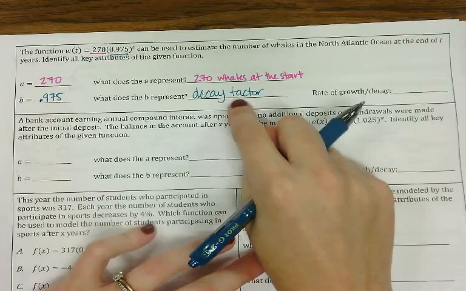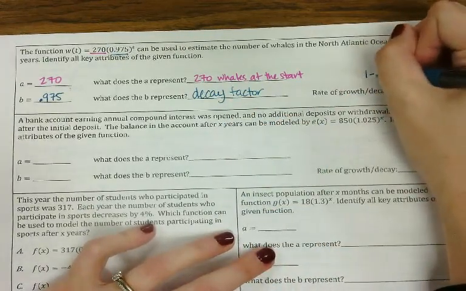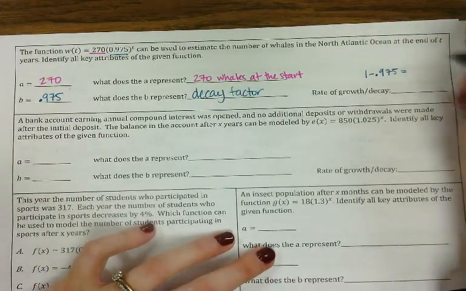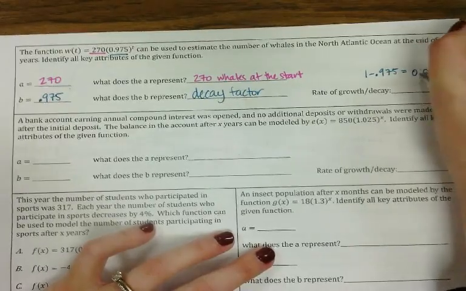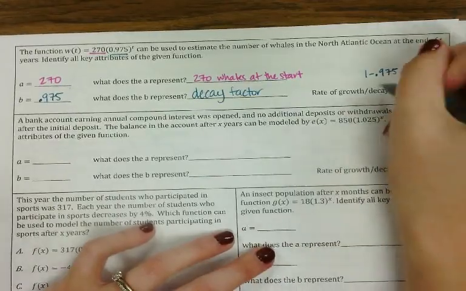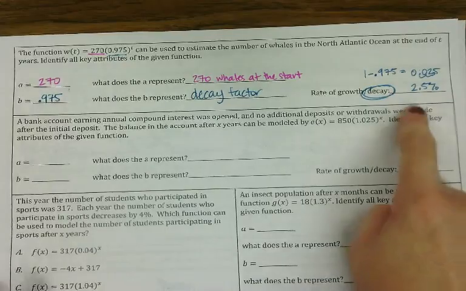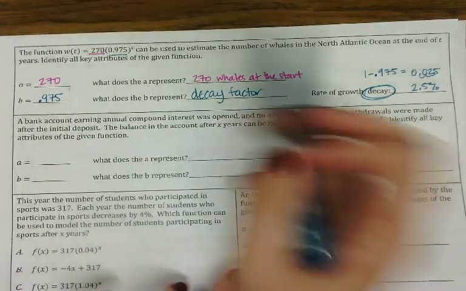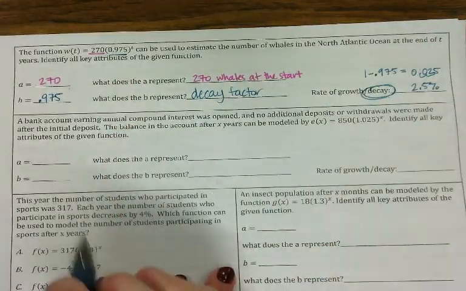So guys, the rate of decay, we would look here and we'd say, okay, 1 minus 0.975. And guys, what does that give us? Yeah, 0.025, which is just 2.5%. So it is a decay of 2.5%.